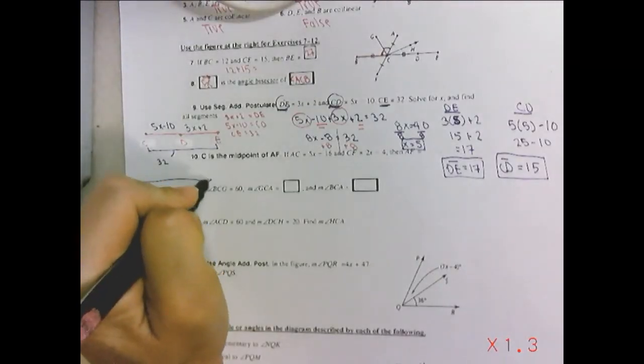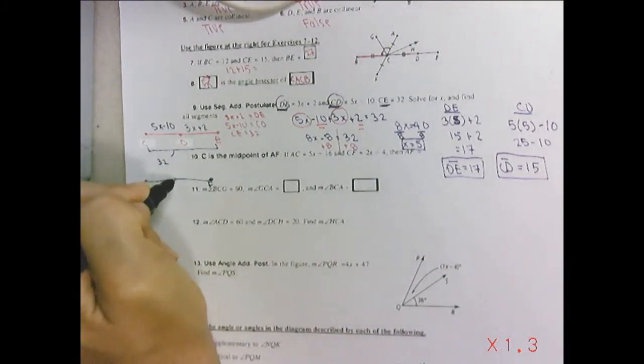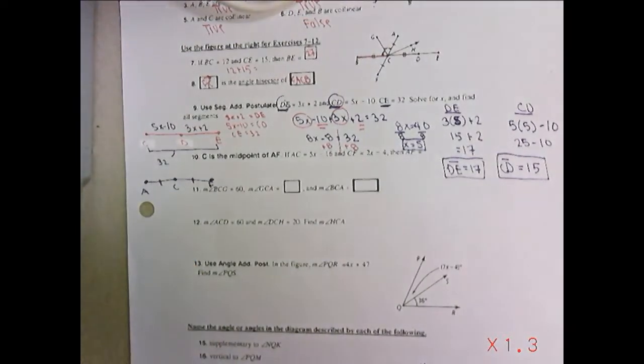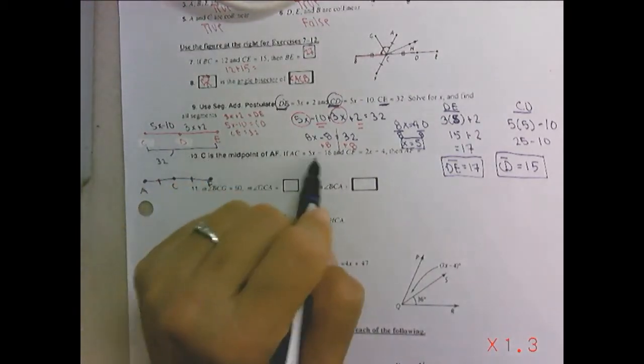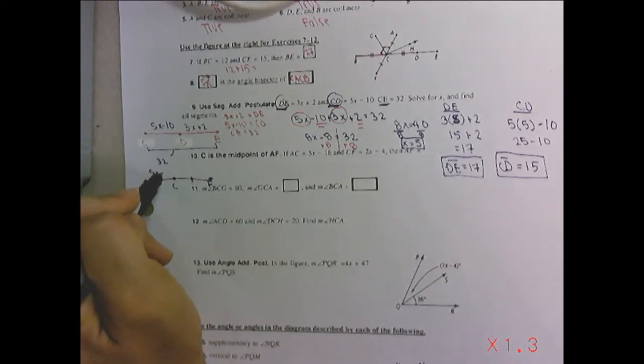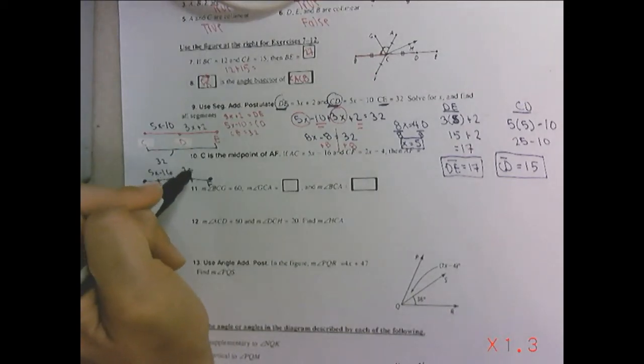C is the midpoint of AF. Moving on to number 10. All right, so I'm going to draw a diagram. Real shocker there, I know. Here's A and F, and C is going to be the midpoint. Because C is the midpoint, I know that AC and CF are congruent. Because remember, the midpoint tells me they're exactly equal. So AC is equal to 5x minus 16. And CF is equal to 2x minus 4.